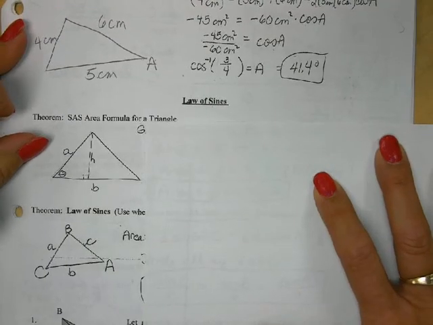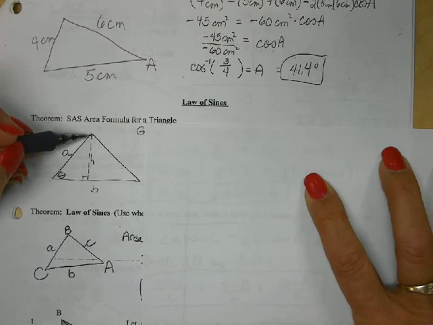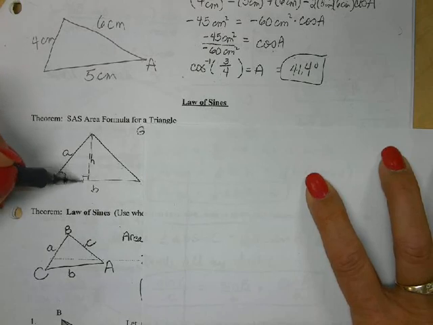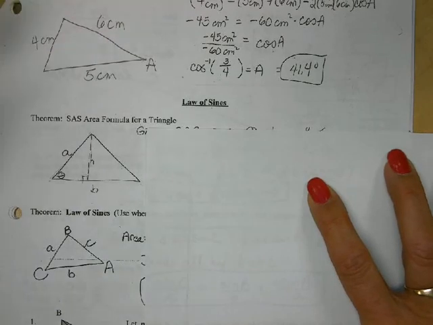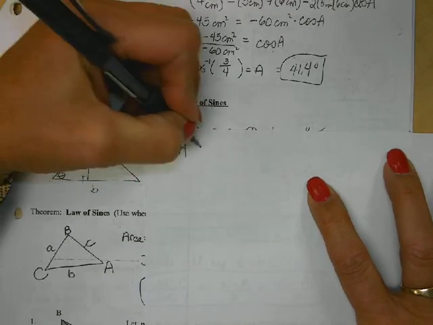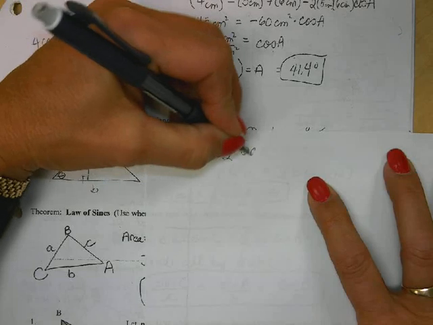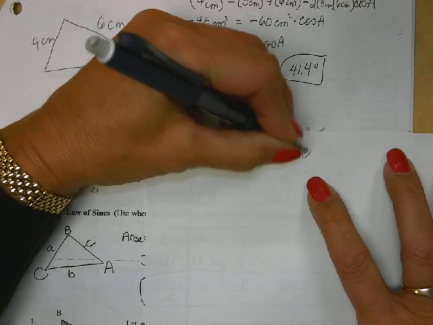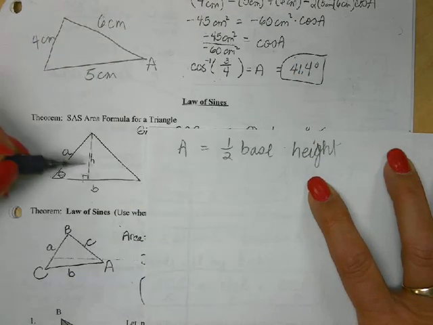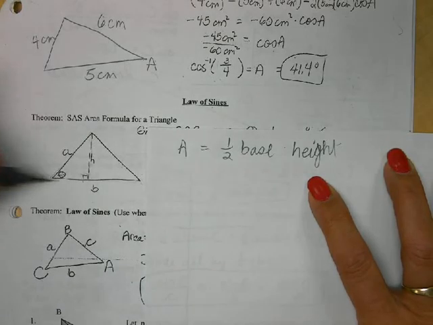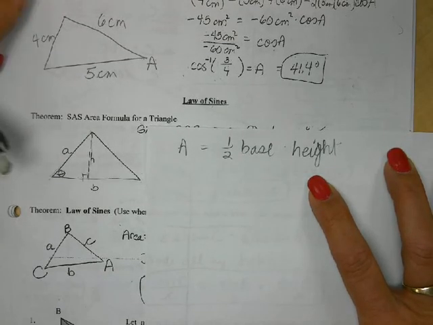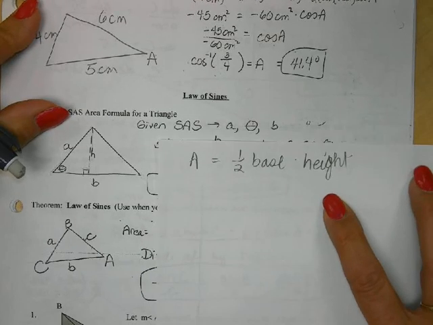Now, we could do it the old-fashioned way, where we drop the perpendicular down, and we know that when we find the area of a triangle, the area equals 1/2 the base times the height. And so if I knew how long this h was, I could take 1/2 of h times b, and boom, I could find my area. But we're going to have to do some calculation.